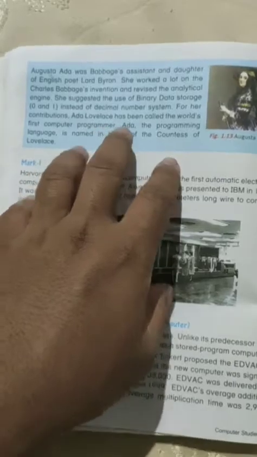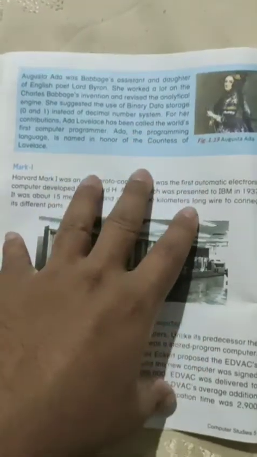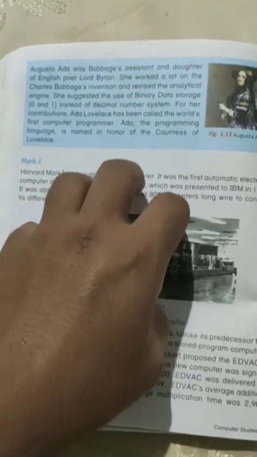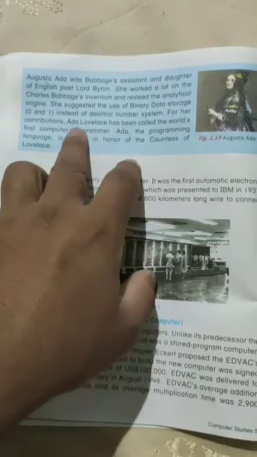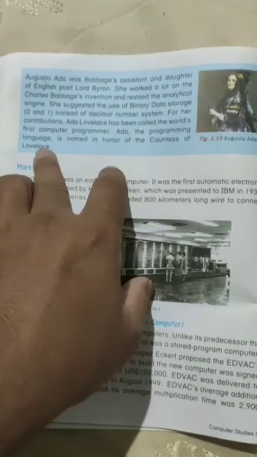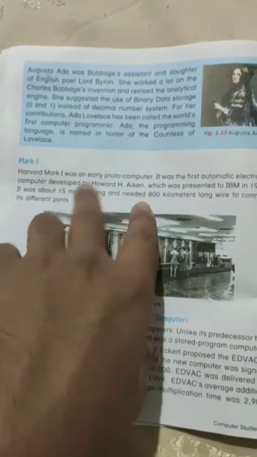Programming means a software or technique by which you can do work on a computer. A computer works by a language, understood by a language. That language was prepared by programming only. So she is known as the first computer programmer. Ada, the programming language, is named in honor of the Countess of Lovelace.